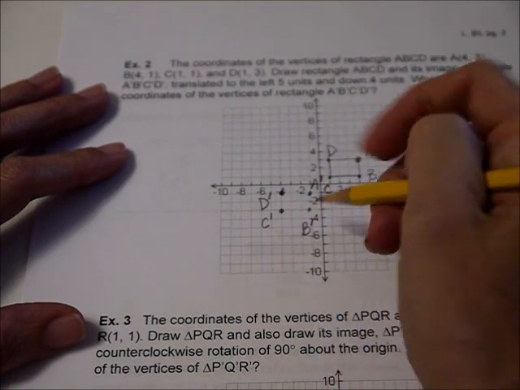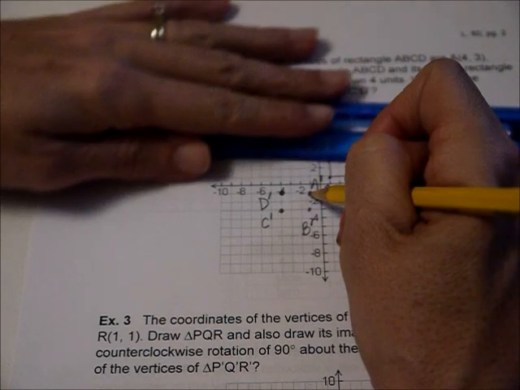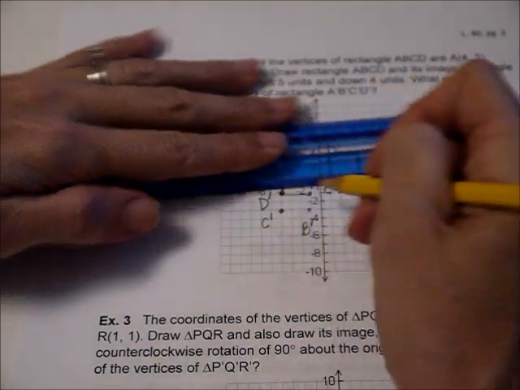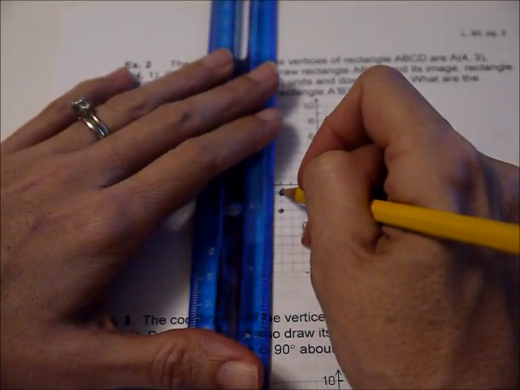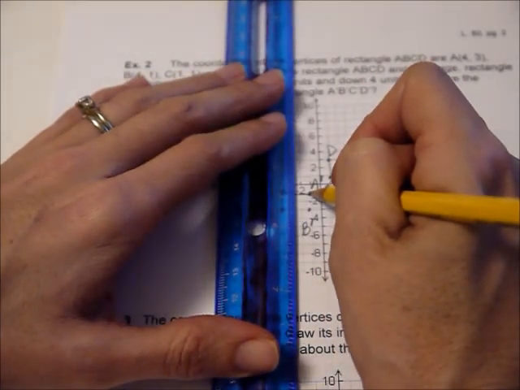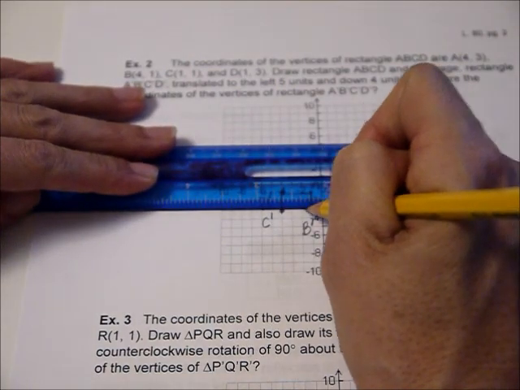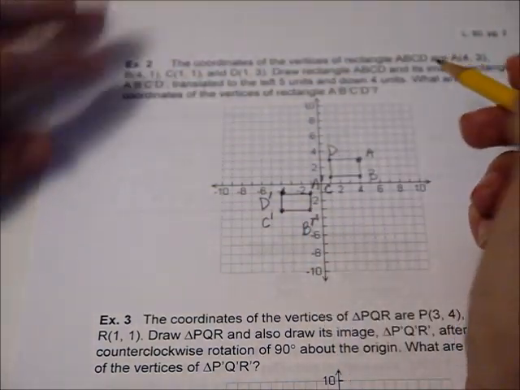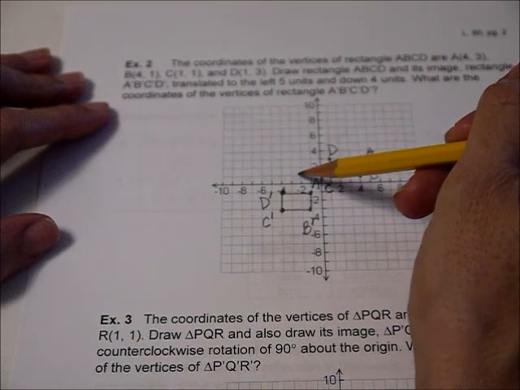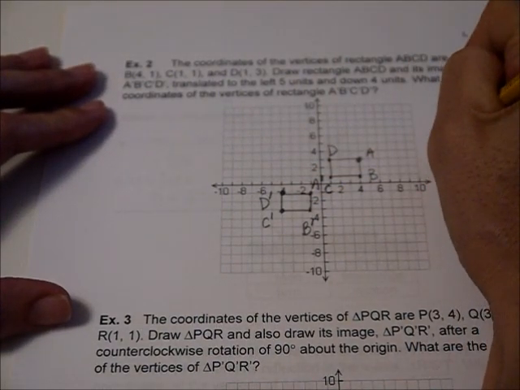So A prime, B prime, C prime, D prime. And you're going to go ahead and draw that rectangle. And so what this was, it was a slide. Nothing was flipped or rotated. It was just a slide. So what we call that is a translation. It was translated. Okay?